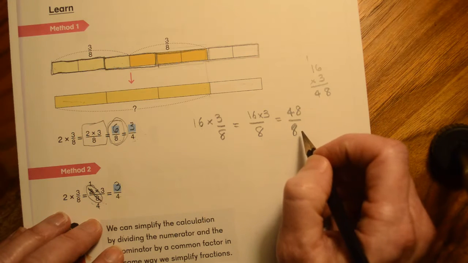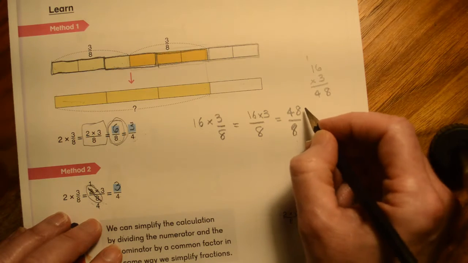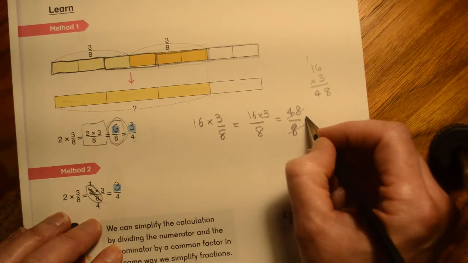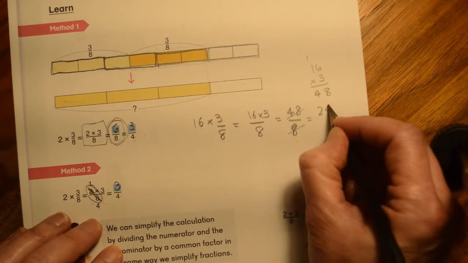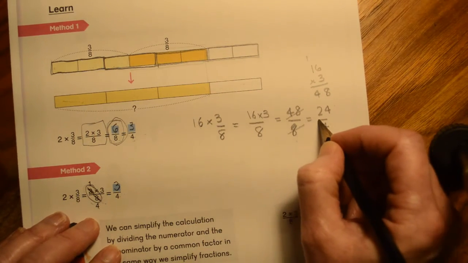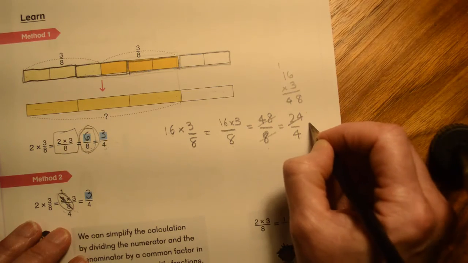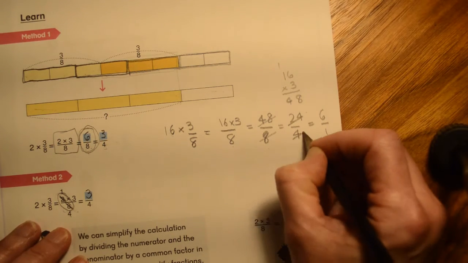And you would have to say, okay, what do 48 and 8 have in common? And maybe you would start with 2, and then you would divide both of them by 2, and you would get 24/4. And then you would say, what do 24 and 4 have in common? Maybe you would recognize that they have a 4 in common, so then you would just say that this is 6 and this is 1.